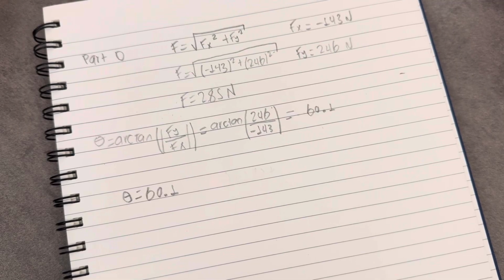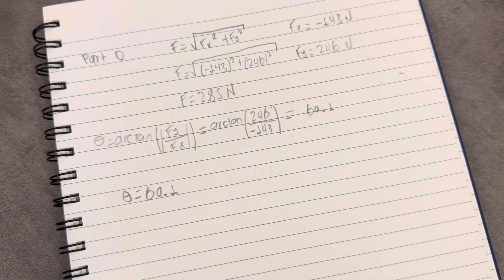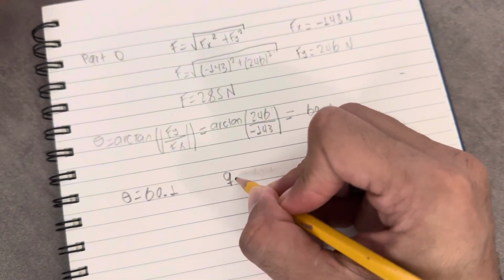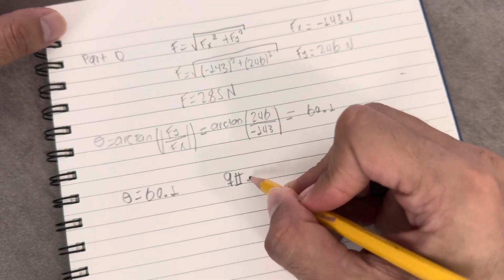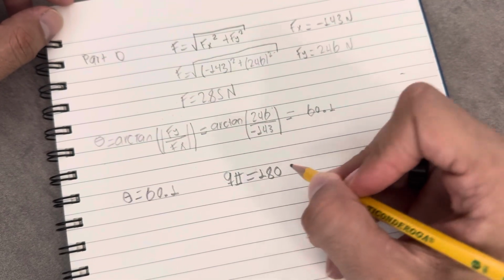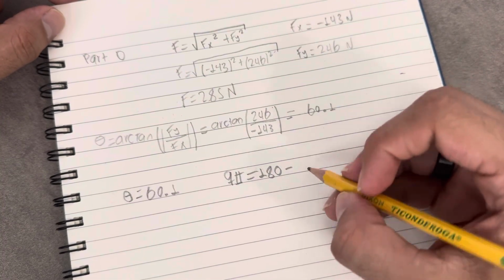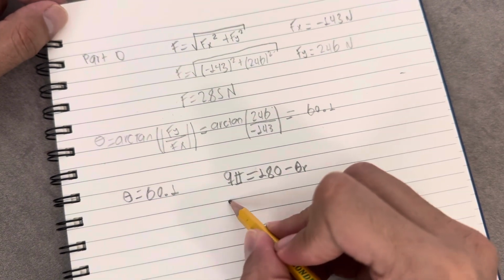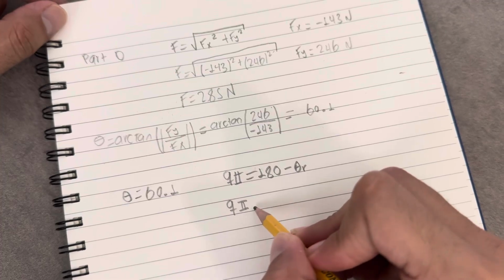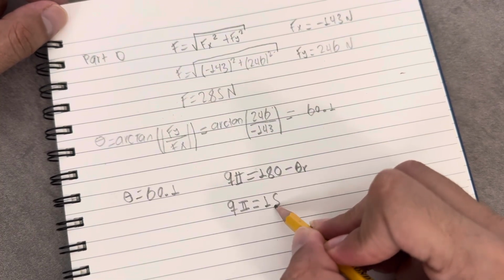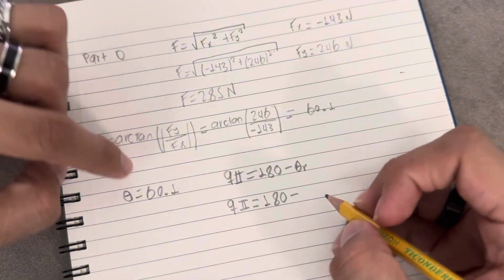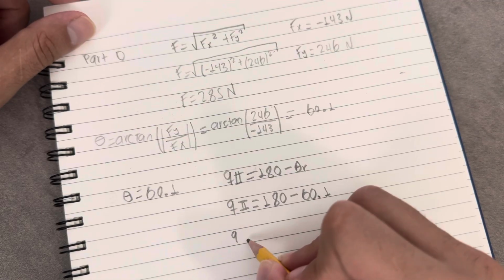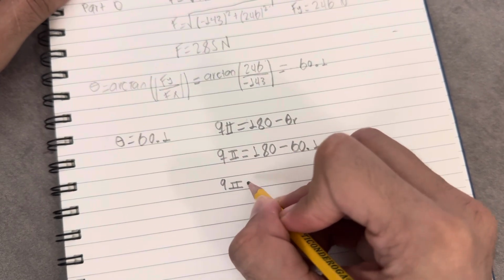So the formula for quadrant number 2 is 180 minus the reference angle. So quadrant number 2 is equal to 180 minus 60.1.